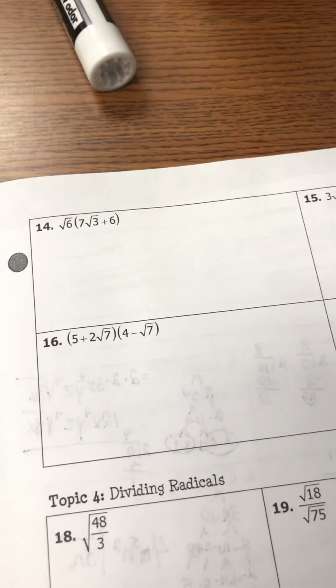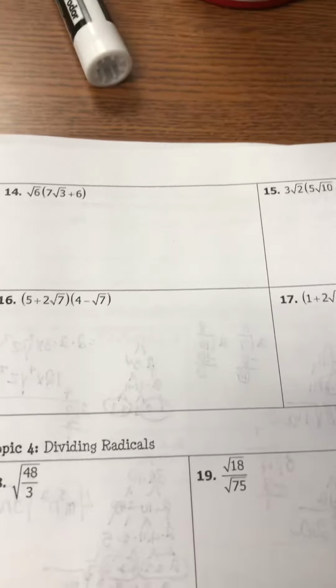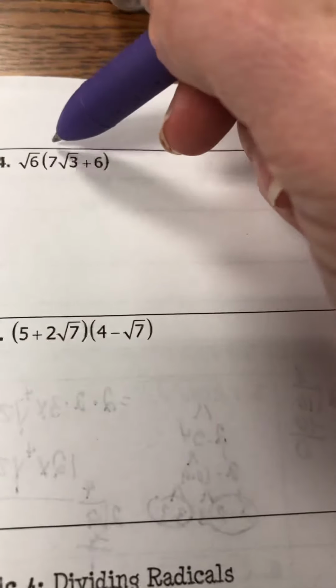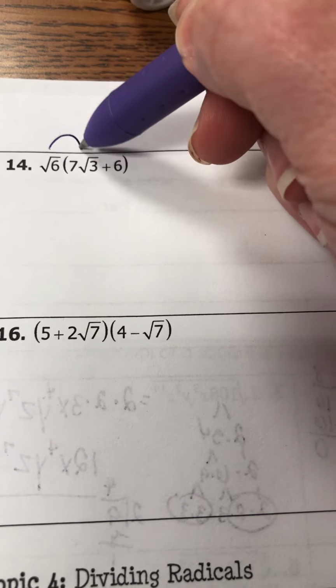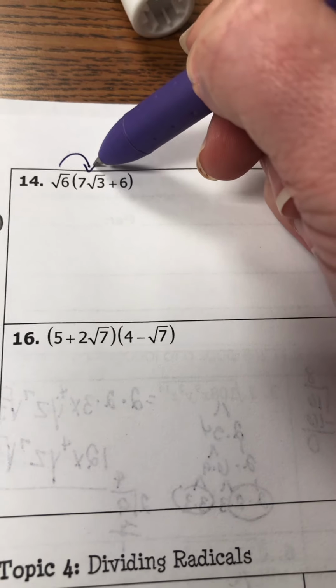All right, let's look at study guide page 2. We're only going to do 14 and 15 at the top. So on number 14, you have the distributive property, the square root of 6 times 7 square roots of 3.